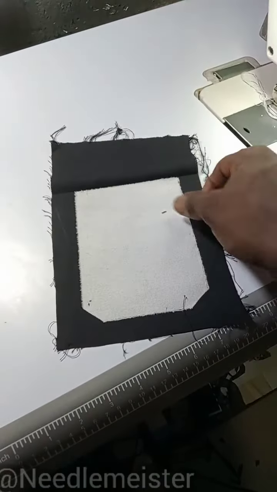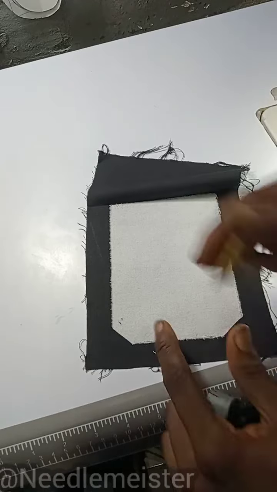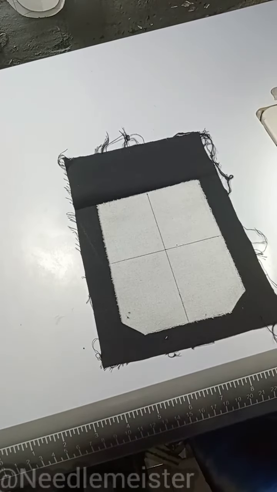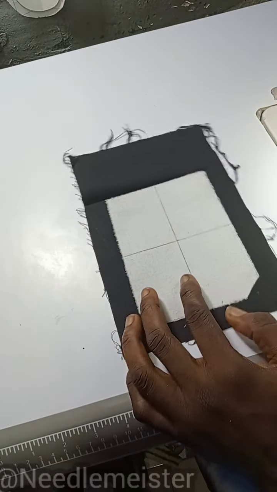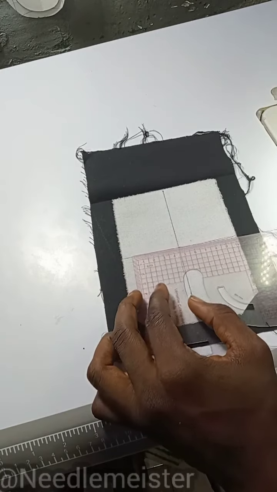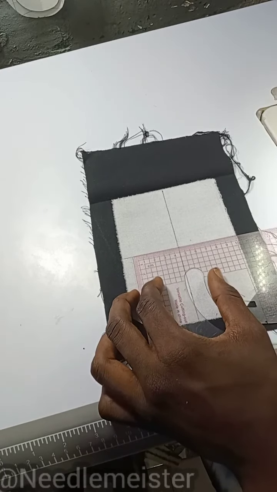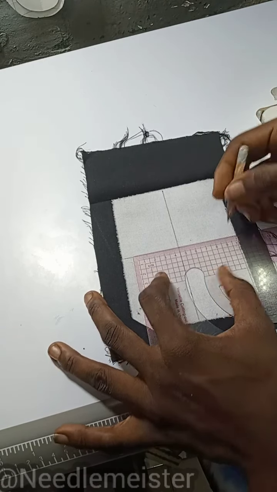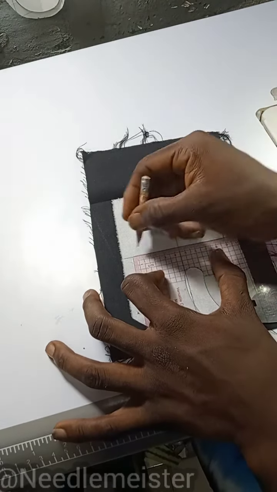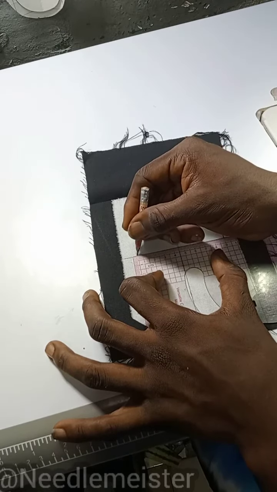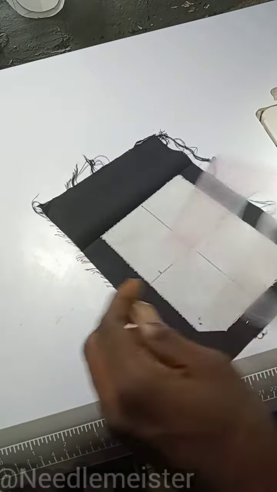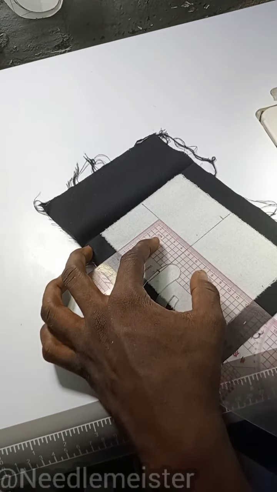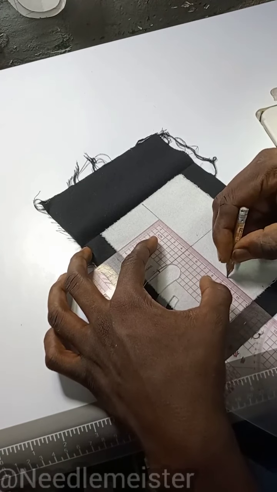Here is a pocket of length 6 inches and width 4.5 inches. First, I'm going to draw a vertical and horizontal line from the midpoint of the sides. At the point of intersection, I'm going to mark 4.5 inches on each side of the vertical line. That means the points are 9 centimeters apart. I'll do the same on the vertical also.